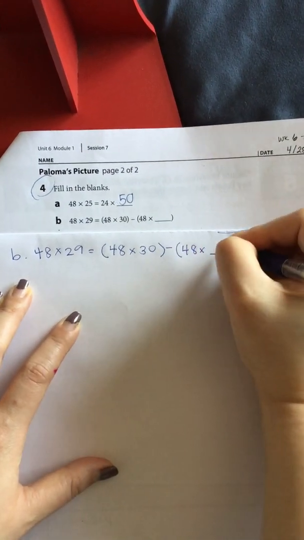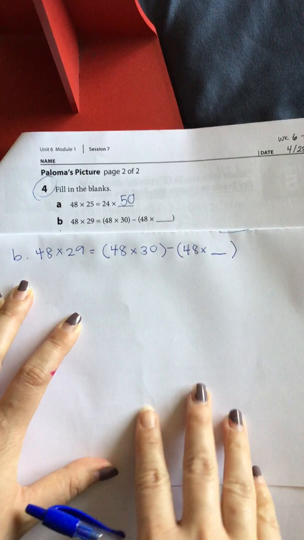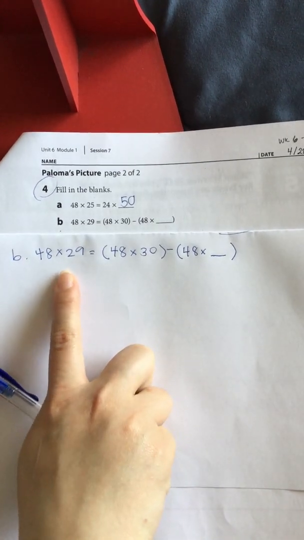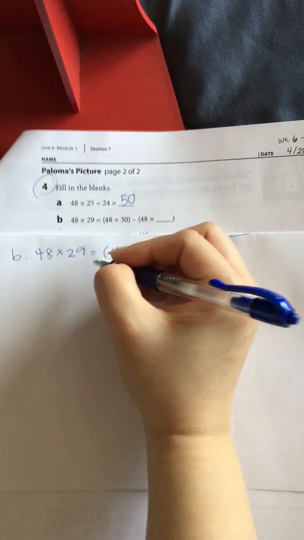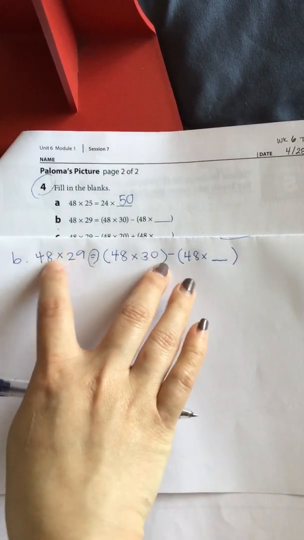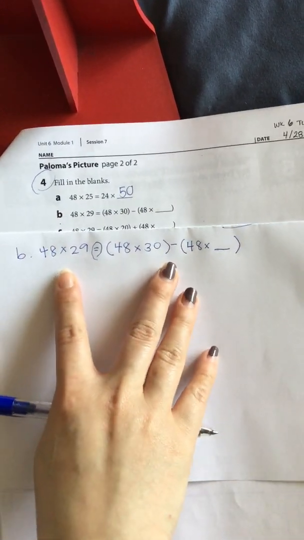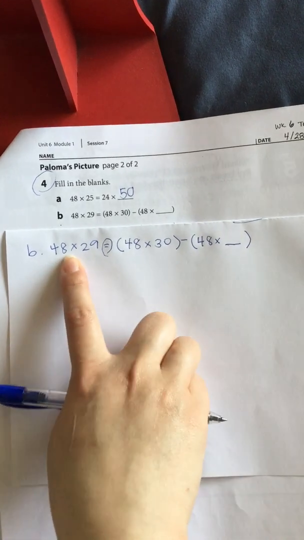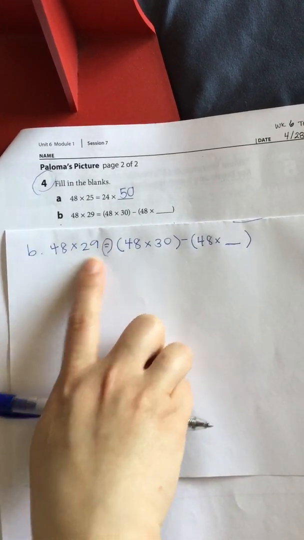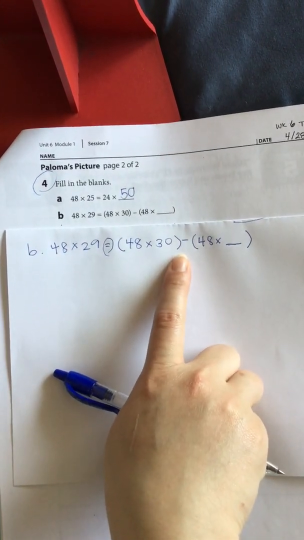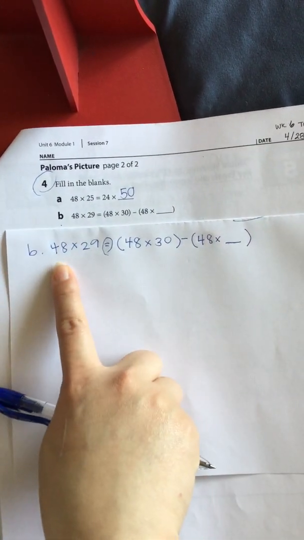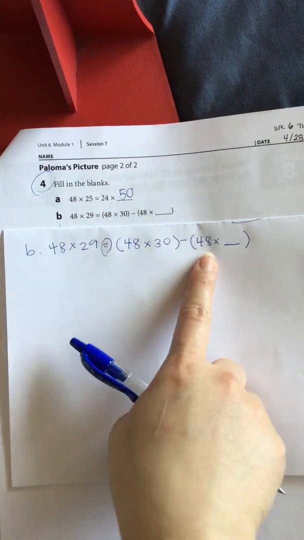$48 times something. So the first thing that I'm going to do is look at both sides of my equation. Again, I see this equal sign, which tells me that both sides have to equal or be the same. So I'm going to see what's on this side of the equal sign on the left and see if anything has changed on the right. So I see 48 here, and I still see 48 here.